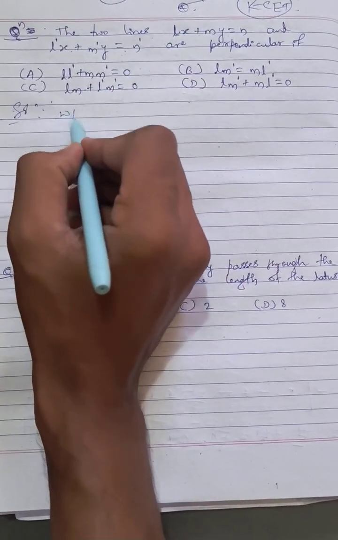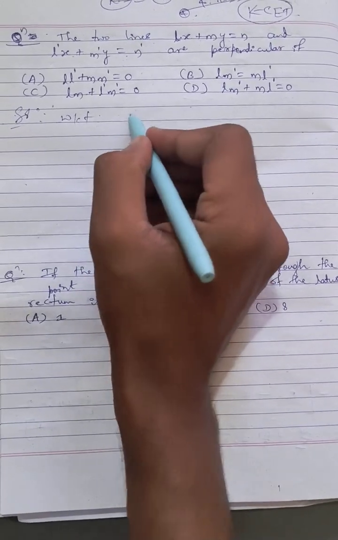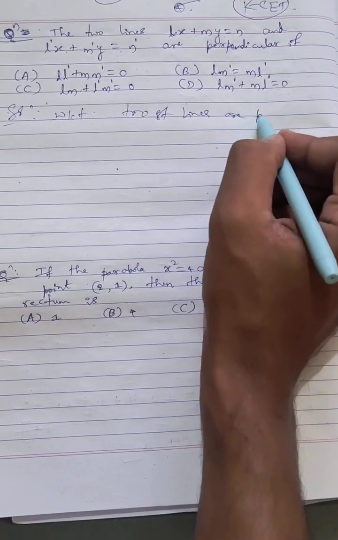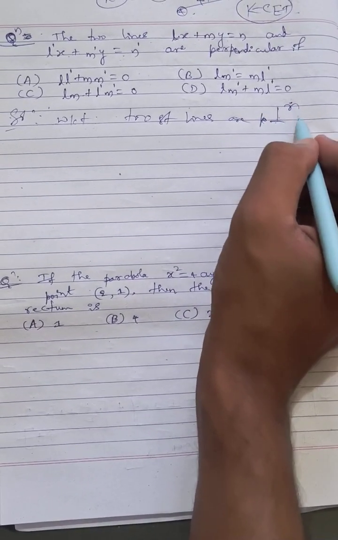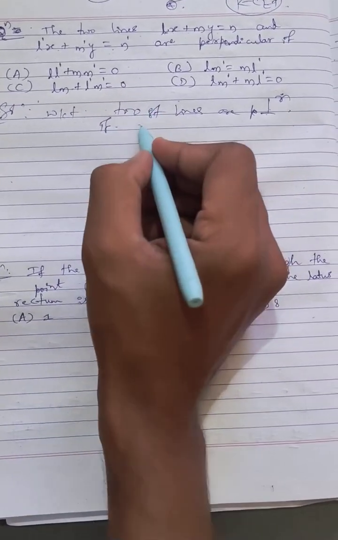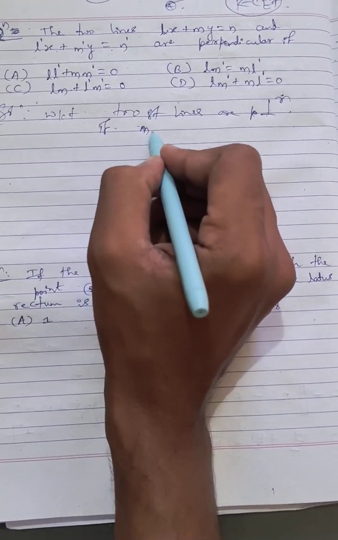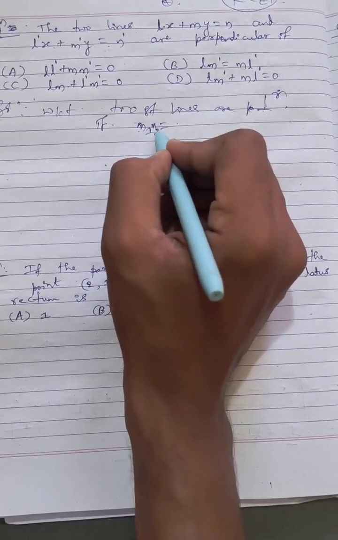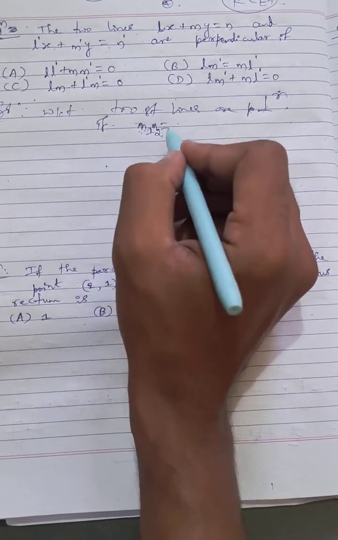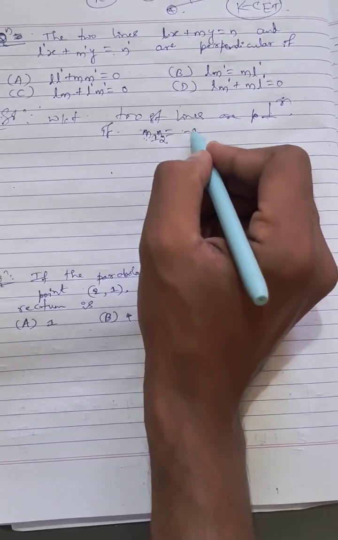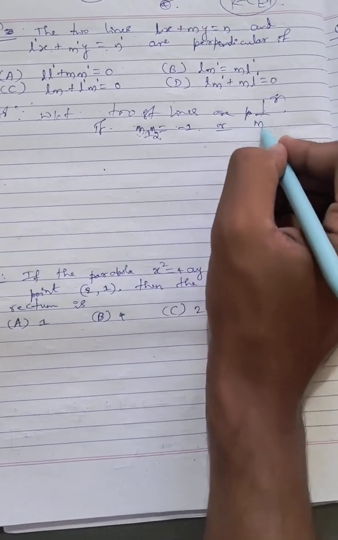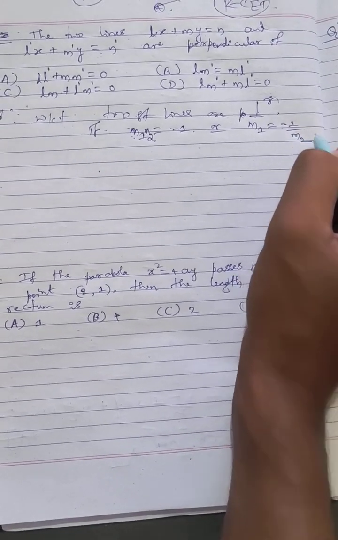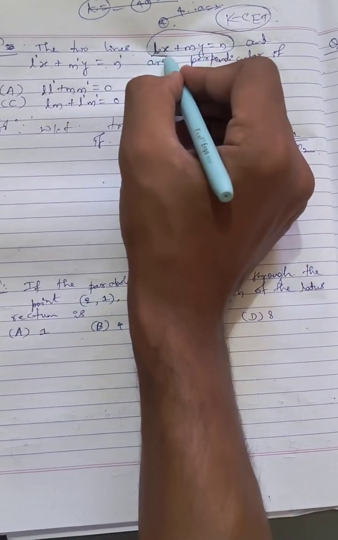We know that if two straight lines are perpendicular, the condition of perpendicularity is that the product of the slopes of those two lines, m1 into m2, where m1 is the slope of the first line and m2 is the slope of the second line, must be equal to -1. Or the slope of one line is equal to the negative reciprocal of the slope of the other line. So let us find the slope of the first line.